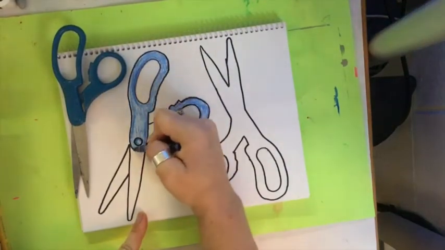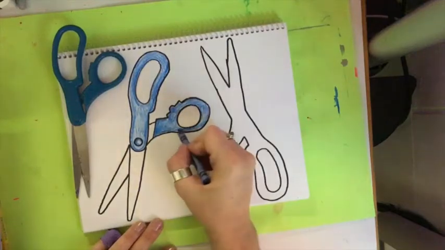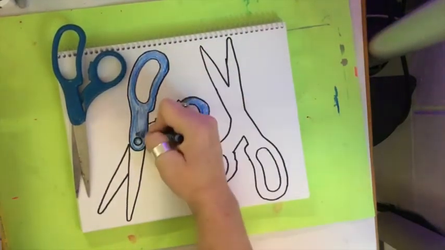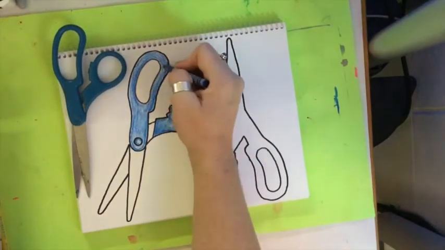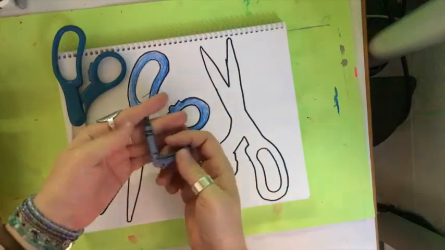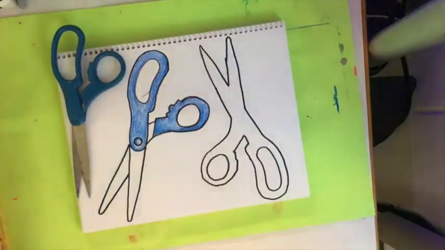I'm being really careful to only color in the positive space, so this is a lesson where you need to go slow, take your time, and stay in the lines. See how I'm slowly layering my color so the color is gradually darkening? Oops, I guess I was pressing too hard because my crayon broke. That's okay, broken crayons still color. I won't let that little line bother me either.